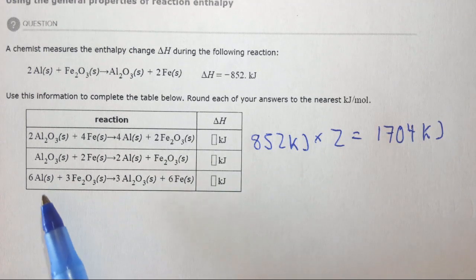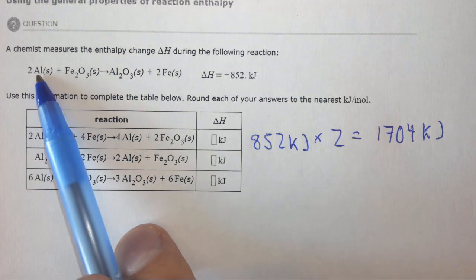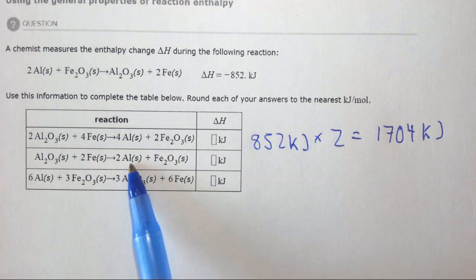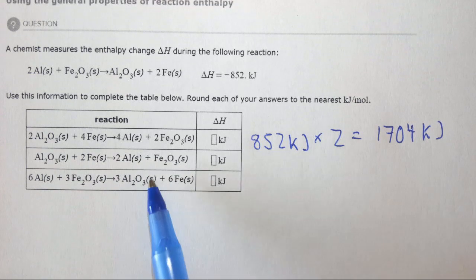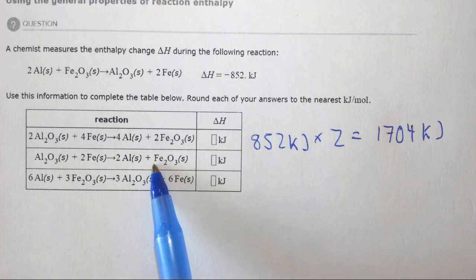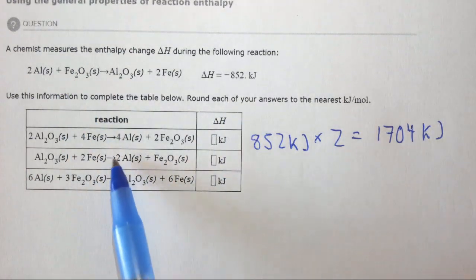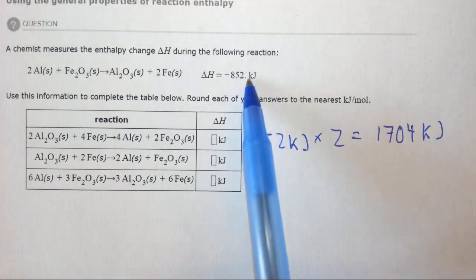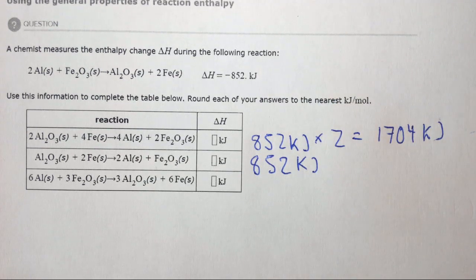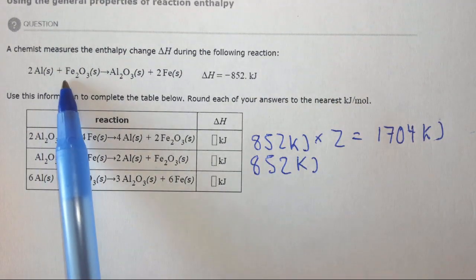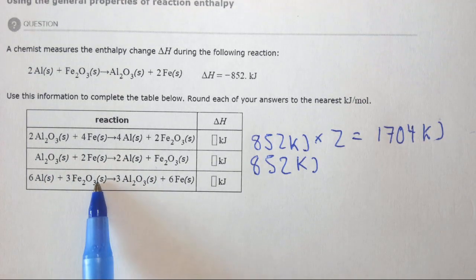In the next case, we have the aluminum becoming a product. In this case, aluminum is a reactant, here it's a product, but there's still 2 aluminums and 1 iron(III) oxide, again sometimes referred to as rust. So we have 2 and 1, which are the same numbers, but we have made them from reactants to products. So again, we have to reverse this, but in this case we don't have to multiply by 2, so it's just 852 kilojoules.